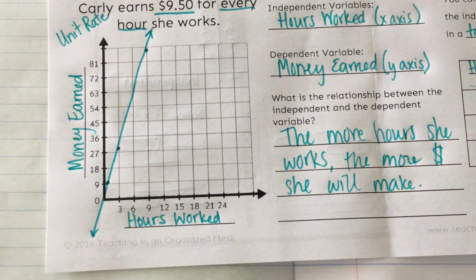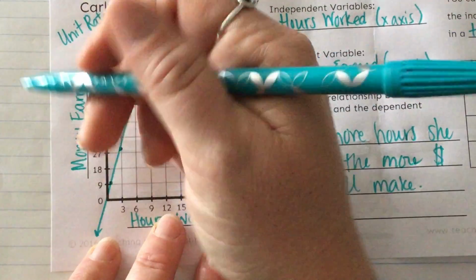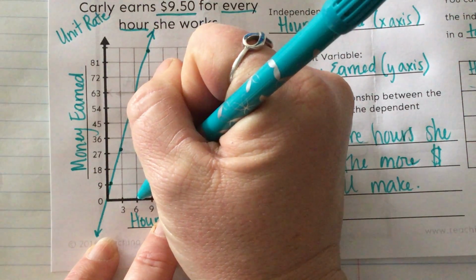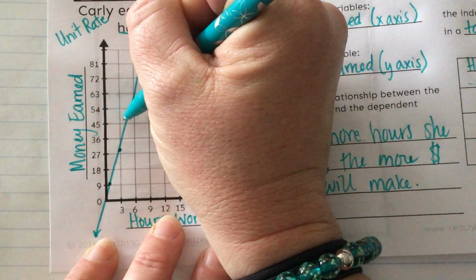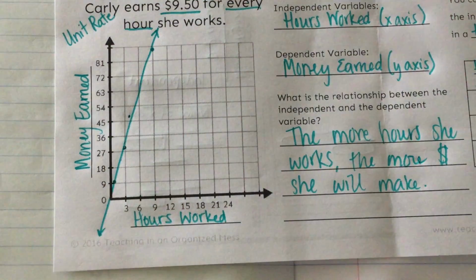So let's say that I wanted to put into my chart 5. And I'm saying, okay, 5 times 5. It's gonna be a 0, it's gonna be a 5. So I'm saying that my answer for 5 hours of work, she makes $45.50. So I'm gonna slide over in between the 3 and the 6, and I'm gonna go up to the 45.50. And it's a little off.